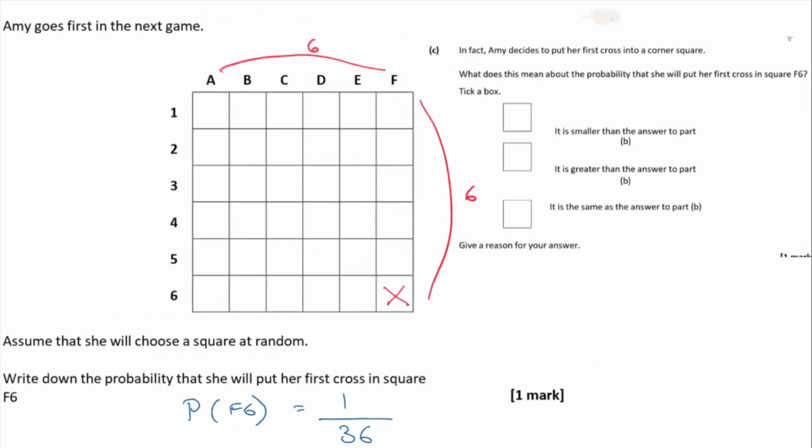Part C says, in fact, Amy decides to put her first cross into a corner square. What does this mean about the probability that she will put her first cross in F6? Tick a box. It is smaller than the answer to part B. It is greater than the answer to part B. It's the same as the answer to part B. Well, it's actually going to massively increase her chances of putting it in that square, isn't it? Because rather than having 36 different outcomes to pick from, she's only now got 4 different outcomes to pick from because there are only 4 corners of the grid.